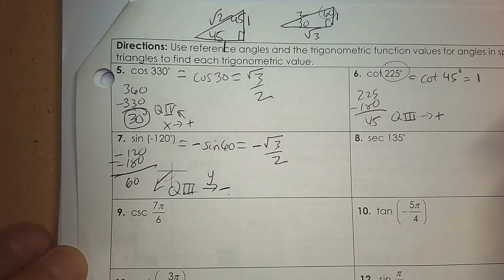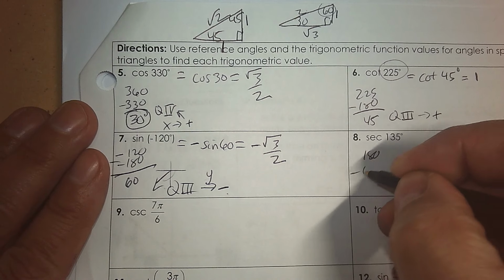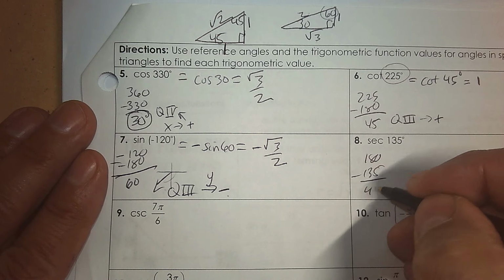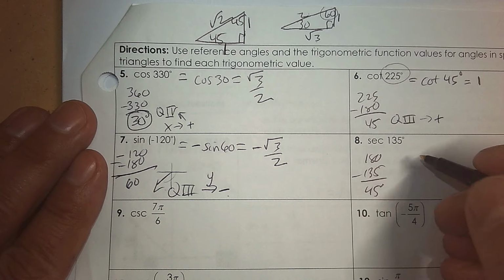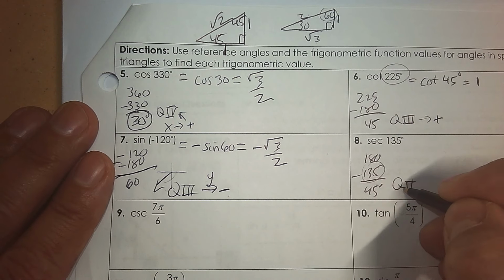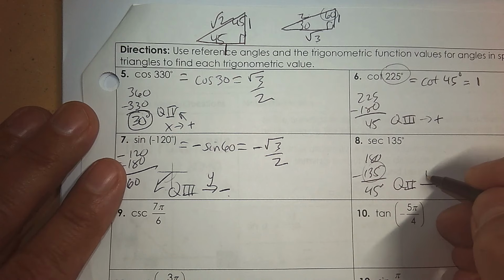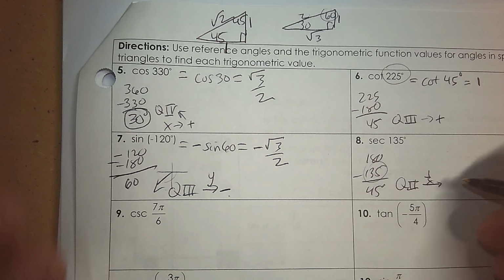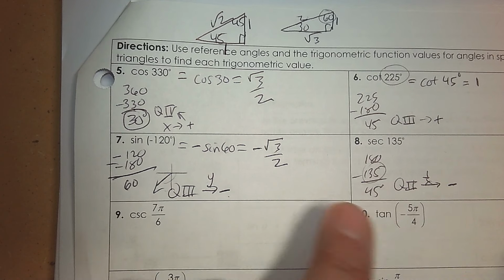Number 8, 135. So subtract 180. So the reference angle is 45 degrees. Secant, or what quadrant are we in? So 135 is in quadrant number 2. Secant's the reciprocal of the x, and the x in quadrant 2 is negative. So the reciprocal is negative.